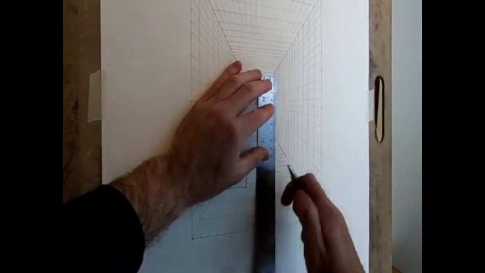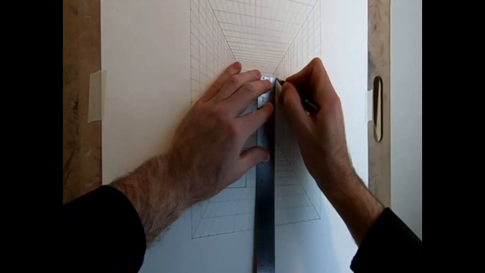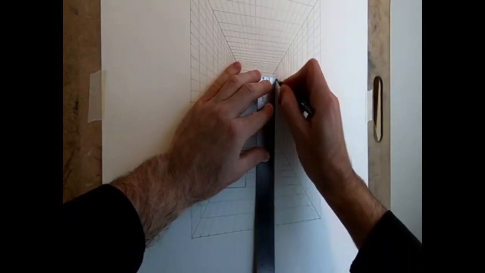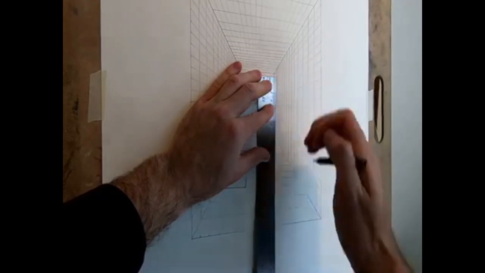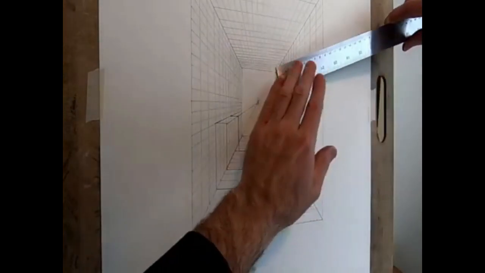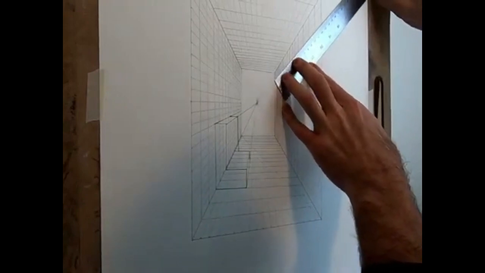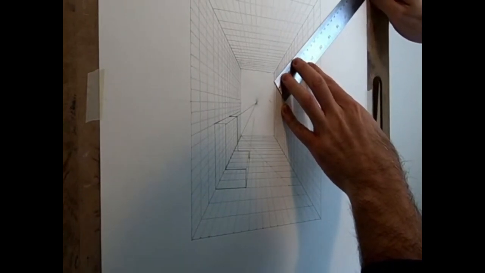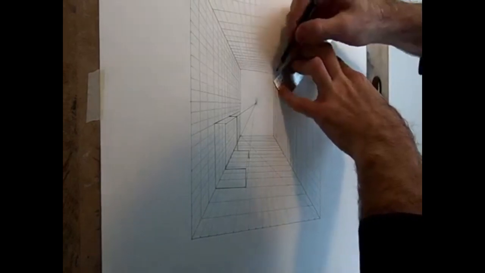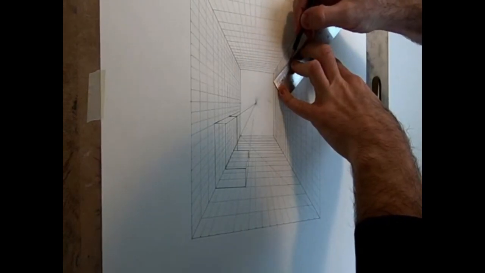And now I'm going to show you how to draw a window. Okay, I go up to about 2 or 3 blocks down from the top corner of the ceiling there, and I draw straight down again using the vertical that's provided by my grid to about 6 or so boxes up from the bottom floor.